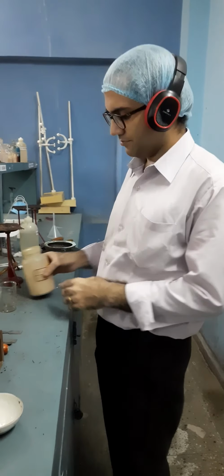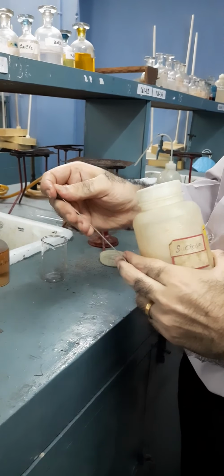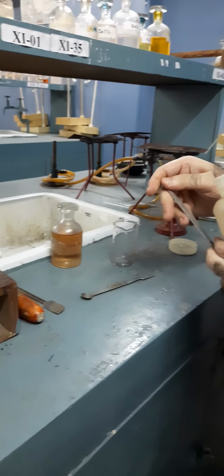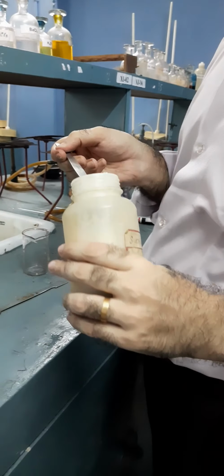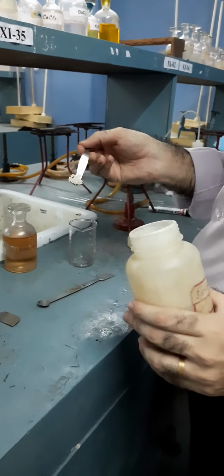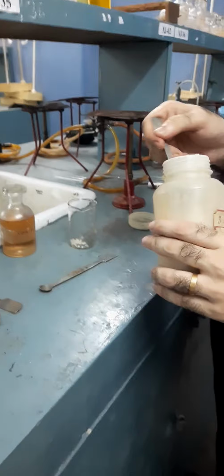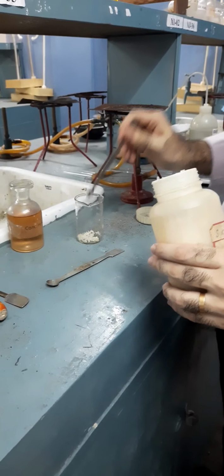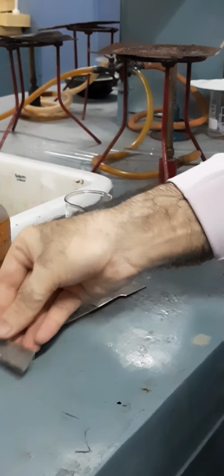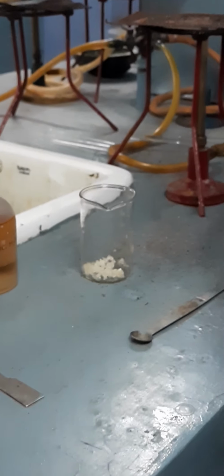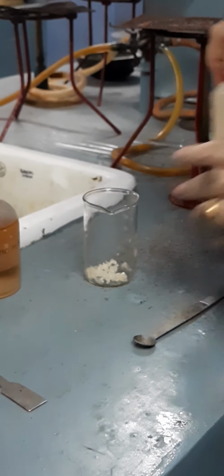Let's check it out. We are taking sugar over here. As we know, the spatula is over here, and we are taking that sugar. We can see sugar crystals. Alright. So I'm taking this sugar inside a beaker, and with this sugar I'm going to add concentrated sulfuric acid.